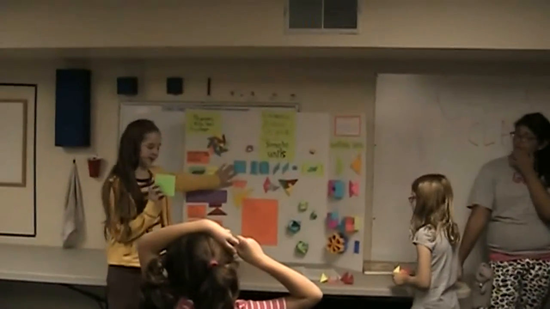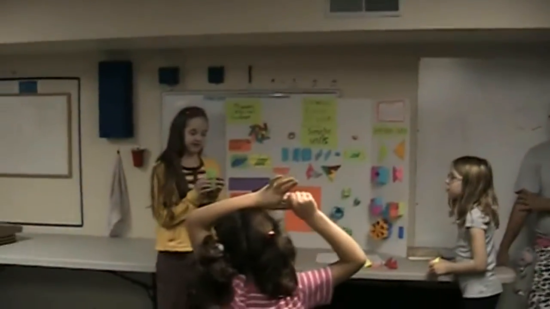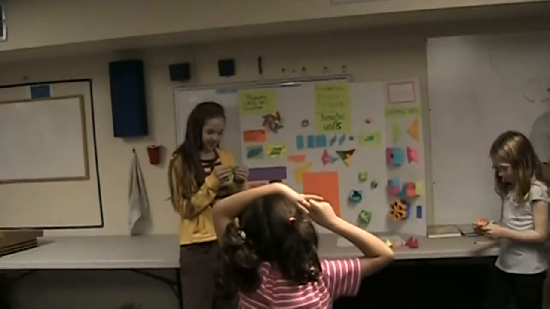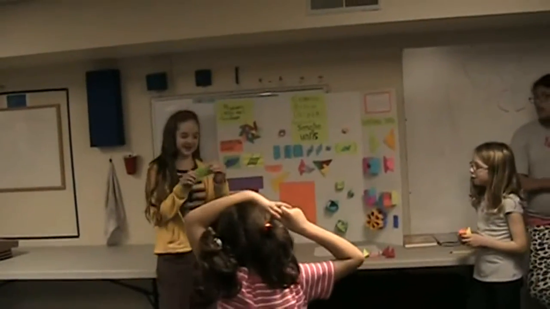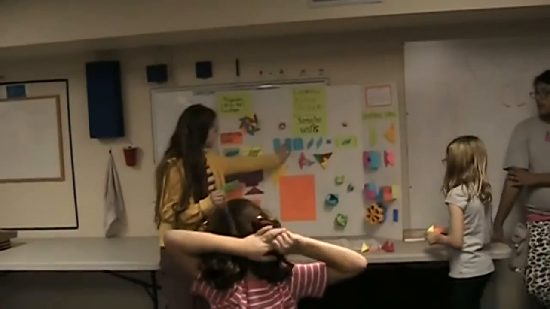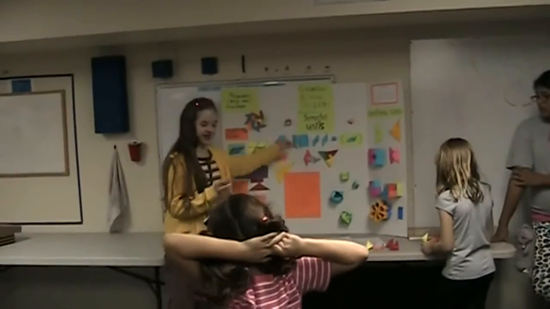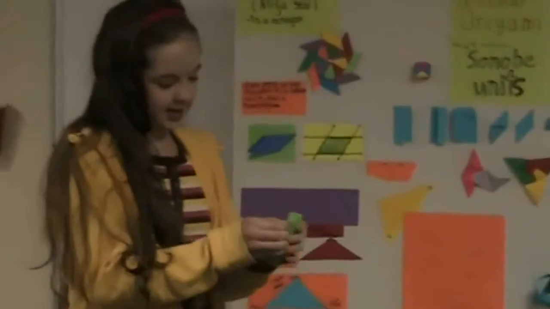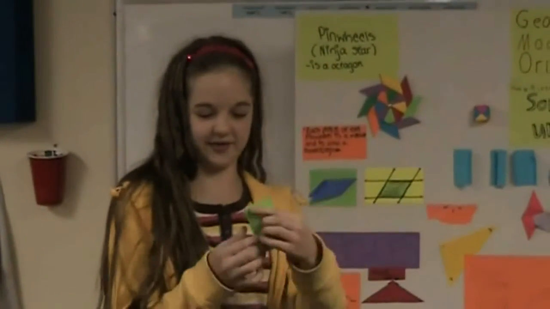We have your open piece of paper, and we're going to fold it in half. There's your folded half. The second step is to fold it into fourths. So, into fourths.